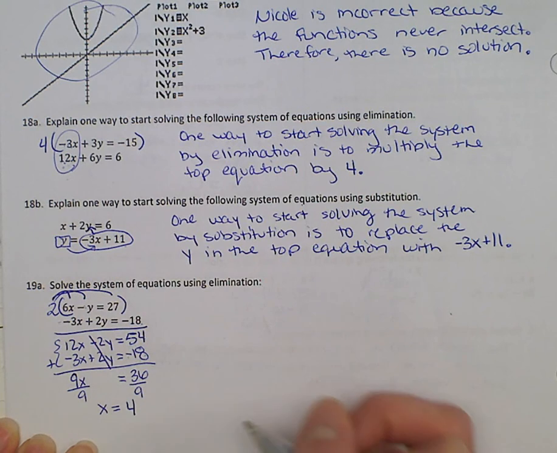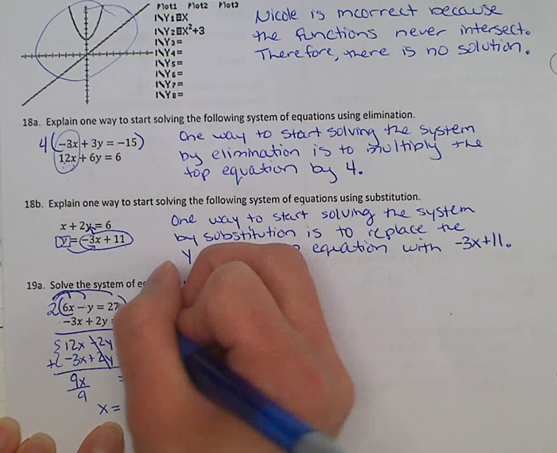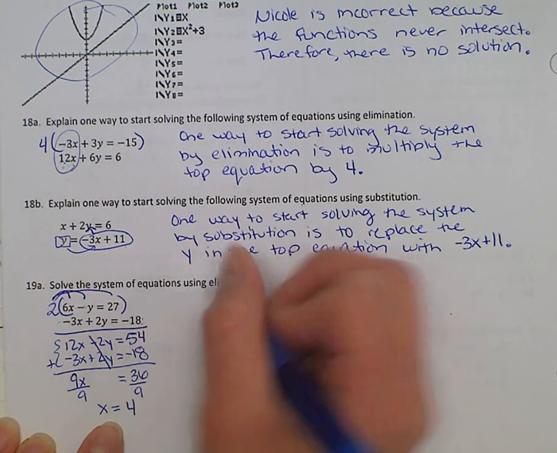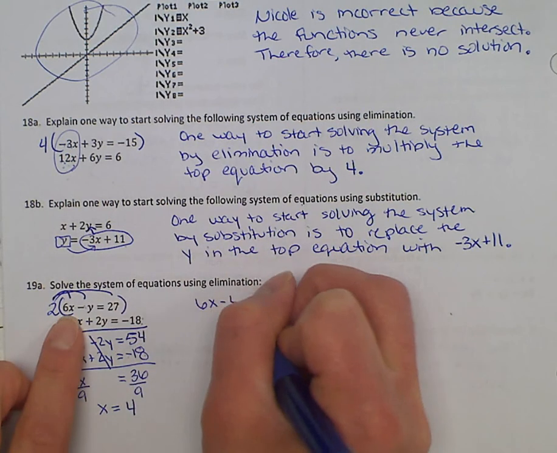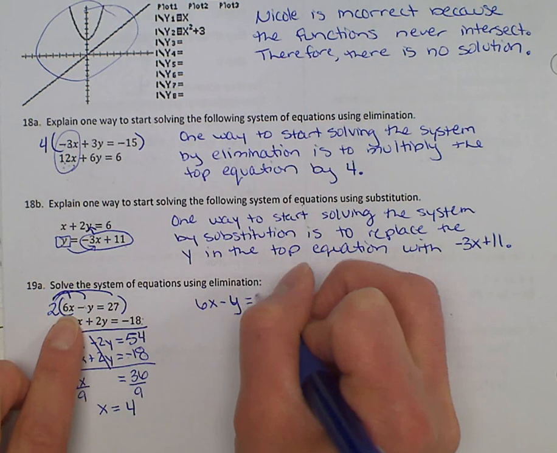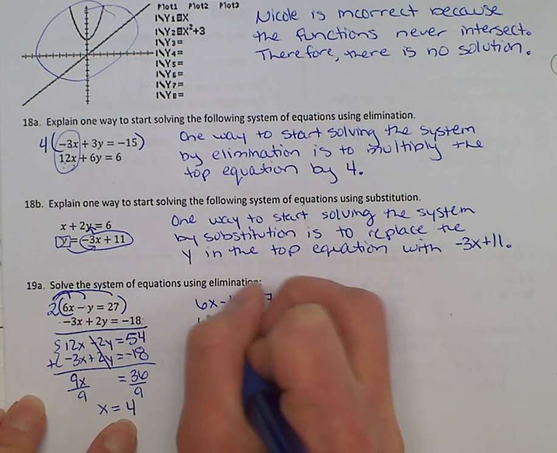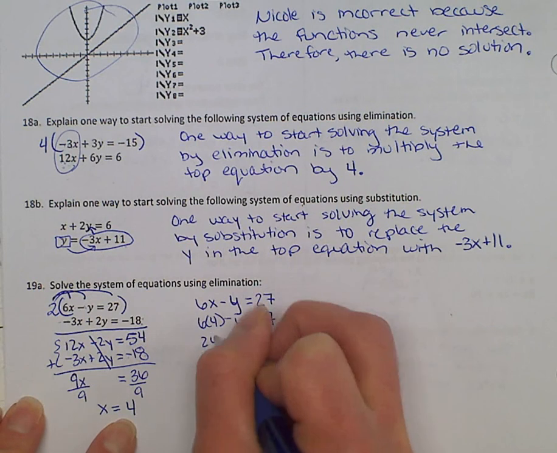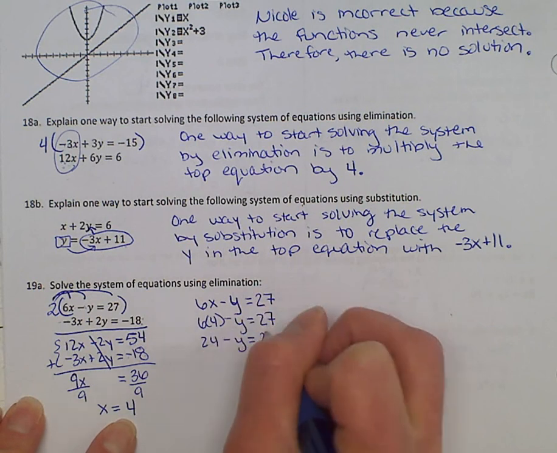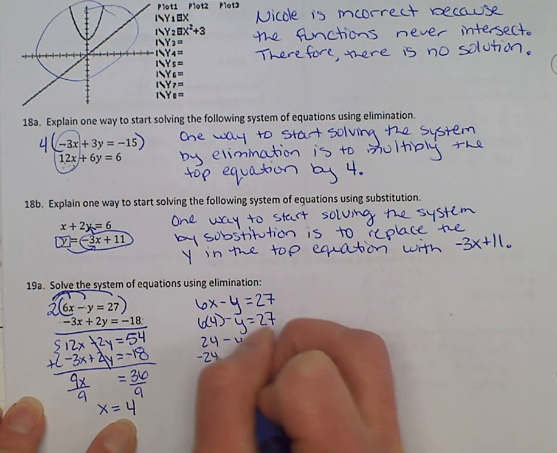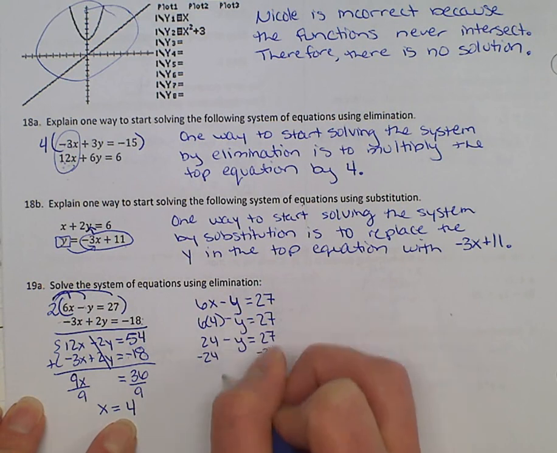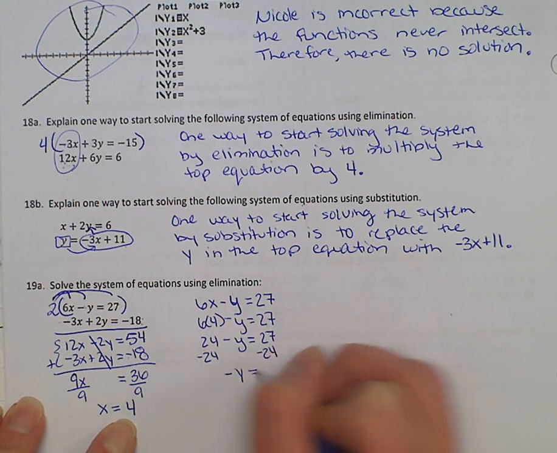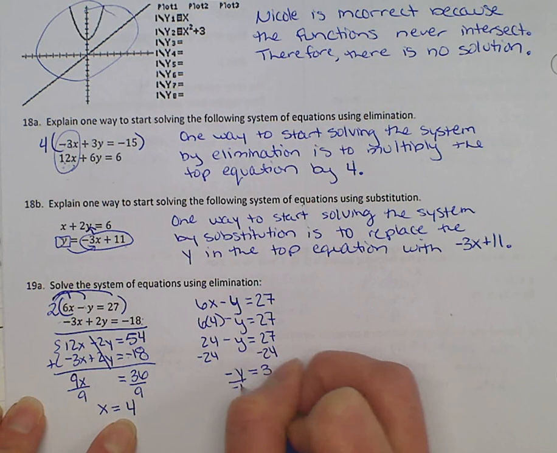Now I can take this 4 and substitute it into either one of the equations. I'll just use the top one. So we said that x equals 4. So we get 24 minus y equals 27. Subtract 24 from both sides. We have negative y equals 3. Divide both sides by negative 1. We get y equals negative 3.